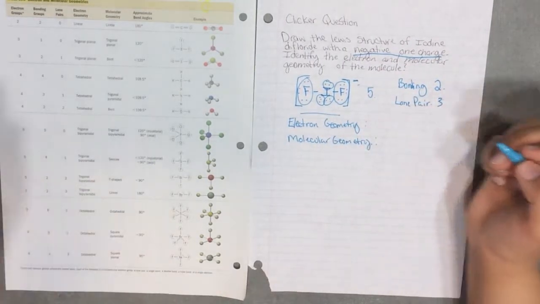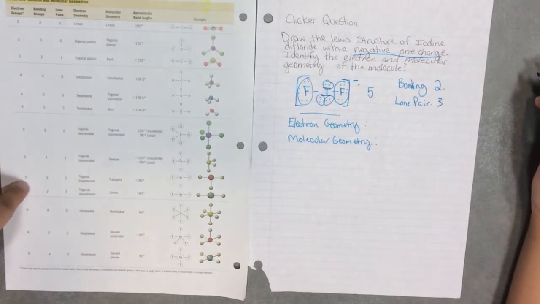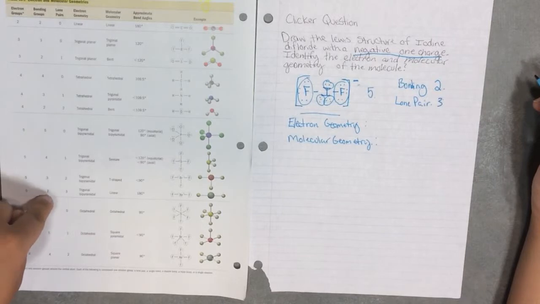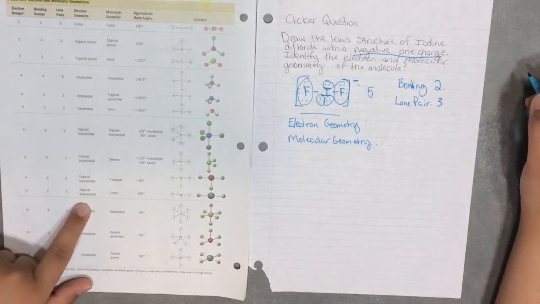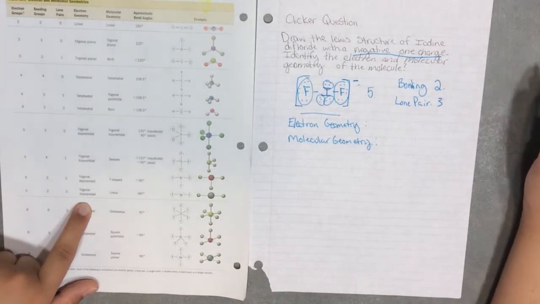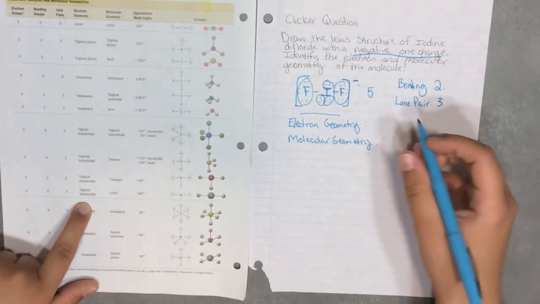However, when we go to our chart and look at 5 electron groups, 2 bonding pairs, and 3 lone pairs, the electron geometry is not linear. It's not in a straight line.